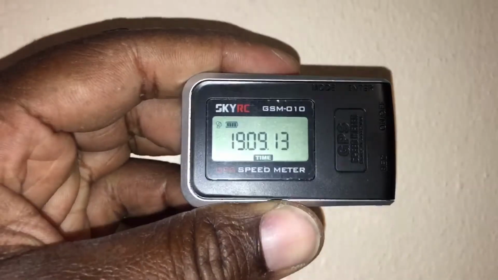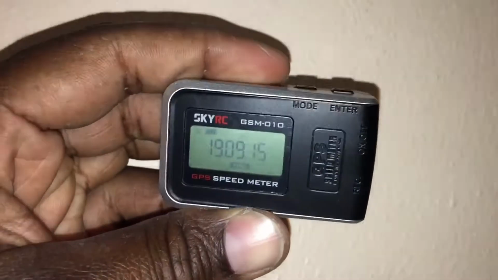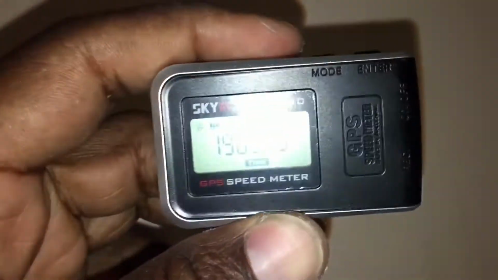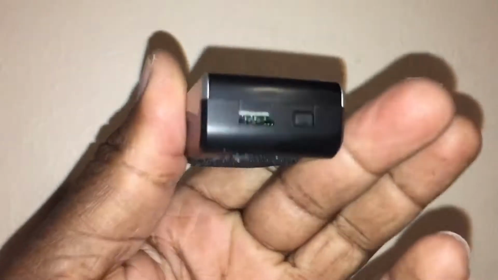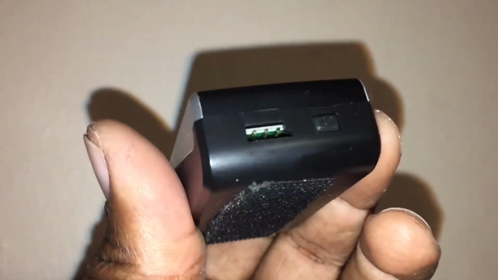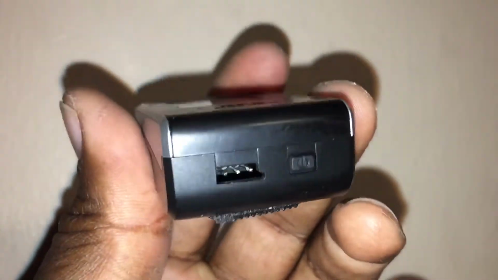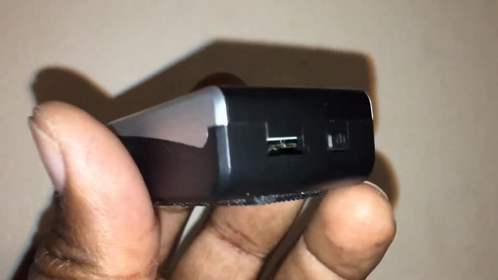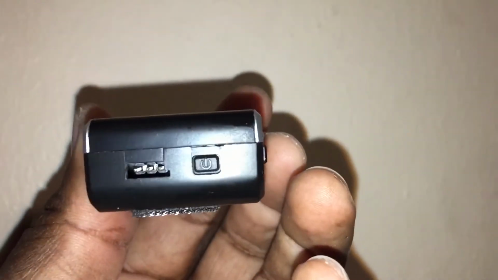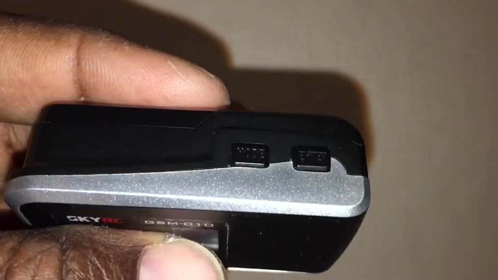Here's the SkyRc GPS, and as you can see, I've barely used it. I've used it a couple times, but it hasn't been put through the ringer yet. This also has a little port right there where you can hook it up to a receiver if you have the extra wire, or your ESC that has an extra wire. There's the power button right there, and you've got your mode and enter button on that side.